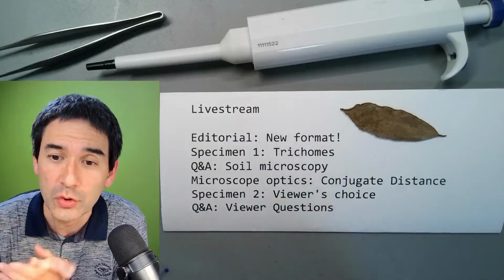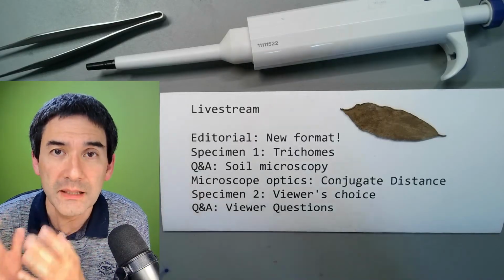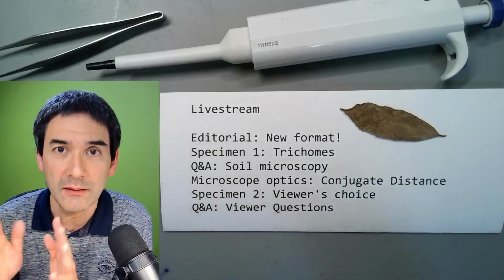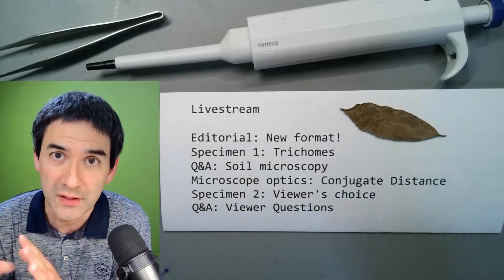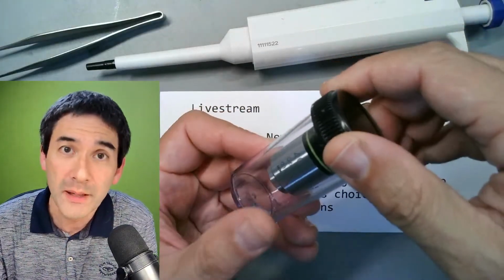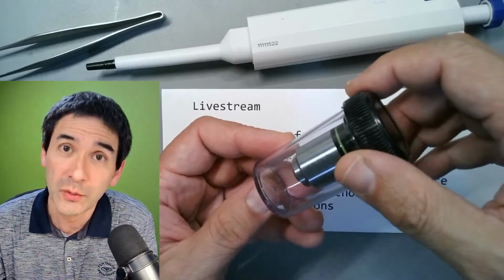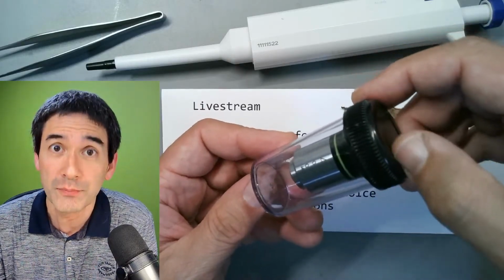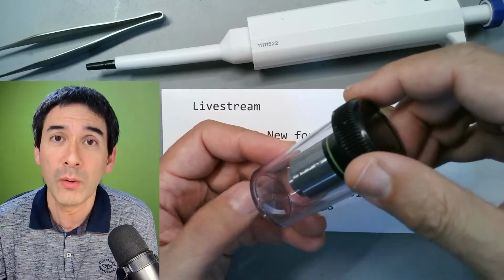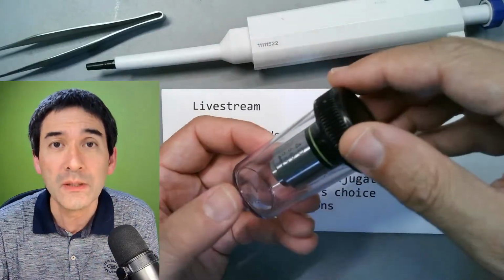So I'm going to try it like this. In the past, I've split the channels like this: I had the Microbehunter microscopy one, this one over here, to talk about optics, for example, and microscope hardware and microscope reviews and so on. And the other one I did for specimen preparation. What I want to do now, however, is separate this a little bit, because this channel here is going to be a little bit more specific.